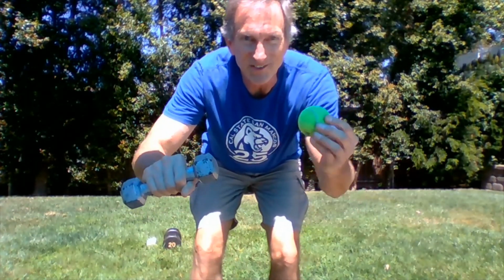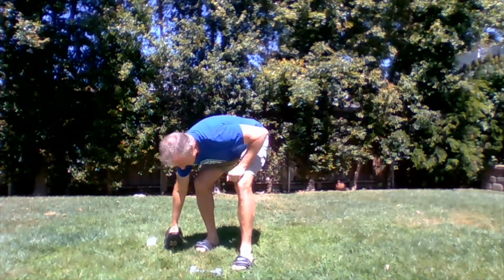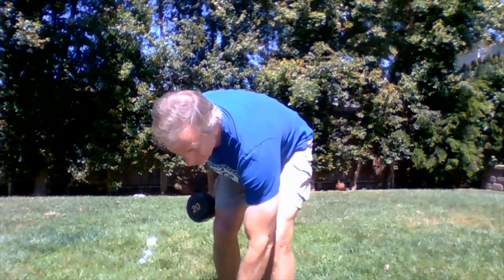Our first test is a tennis ball and a 5-pound weight. Our next test is a tennis ball and a 20-pound weight.